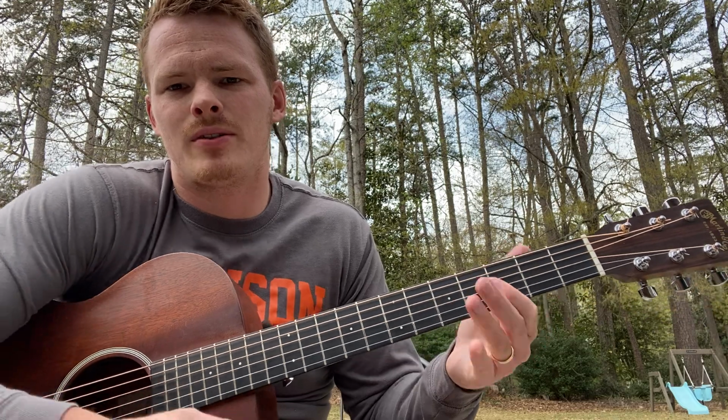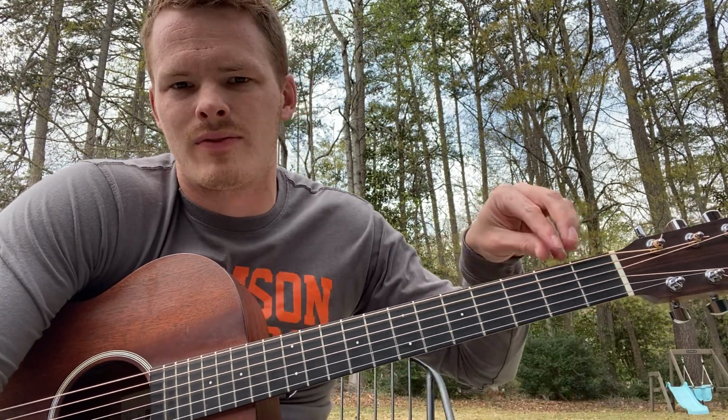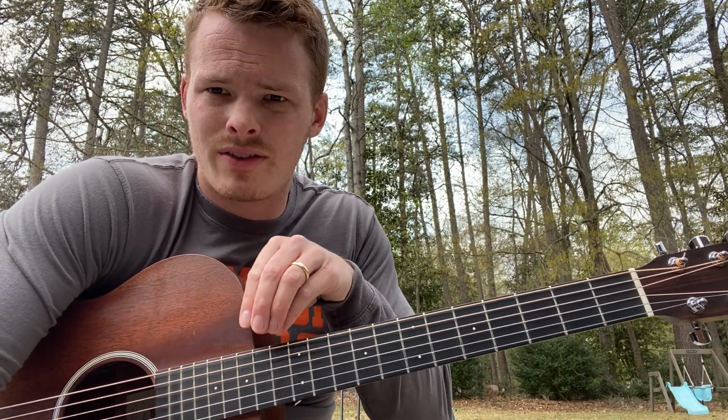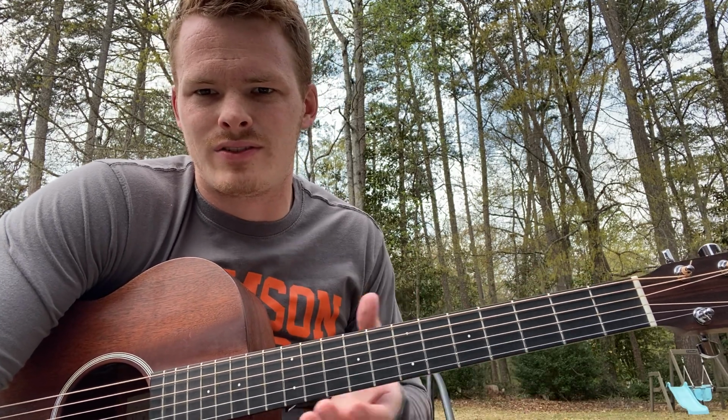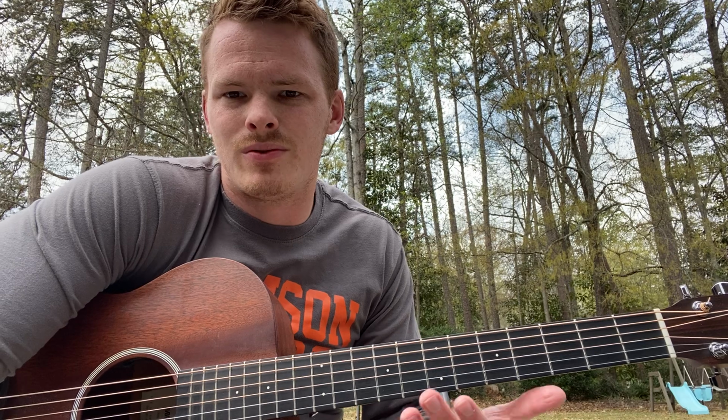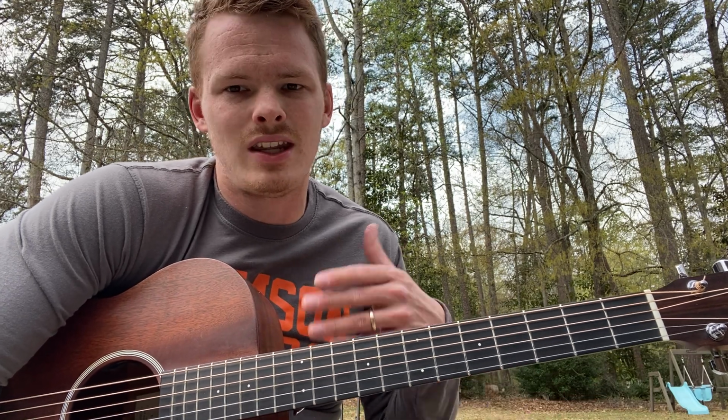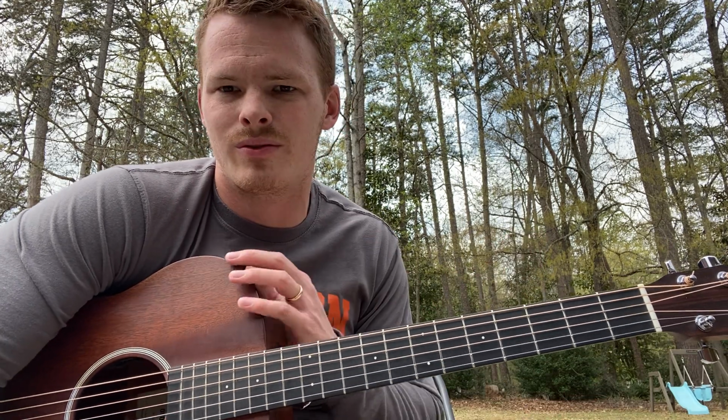And you just got to play around with it, but you can now connect all the way from the open position to the 12th fret position, and you've got all this stuff in the middle now that you can connect those two. And the cool thing is, once you learn that, you can do that in any key. So that's a really, really cool trick on the guitar.